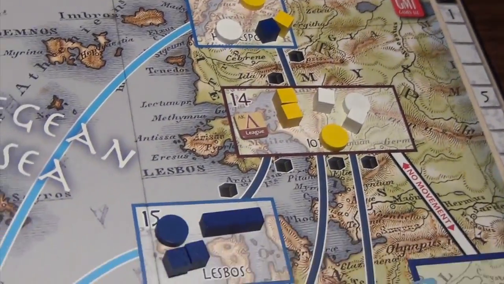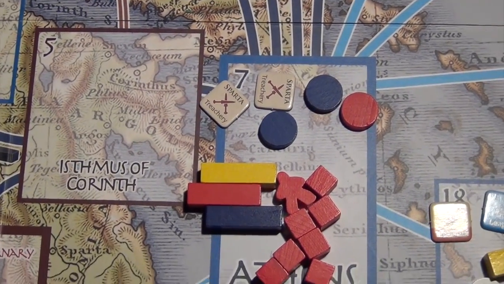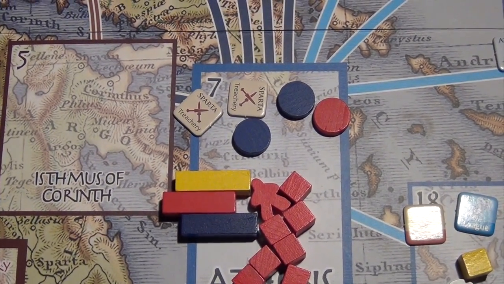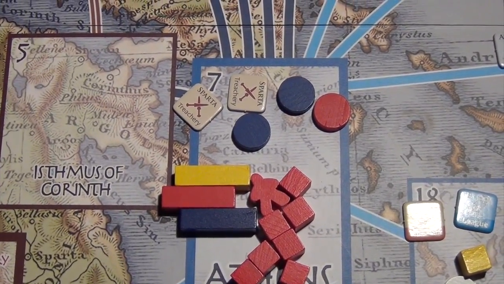So you can see how this could be a really interesting scenario to play. I don't claim that this scenario is balanced, as I said at the start, but it is a really good way to learn how to play the theater game, which is why it's there.